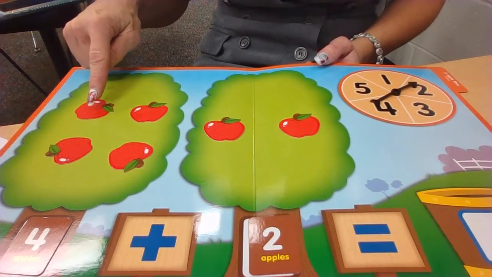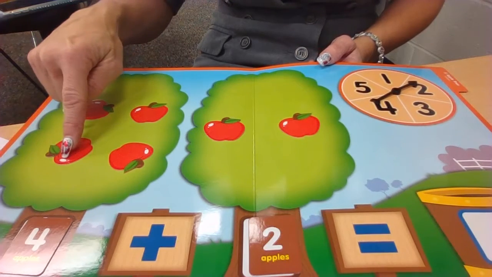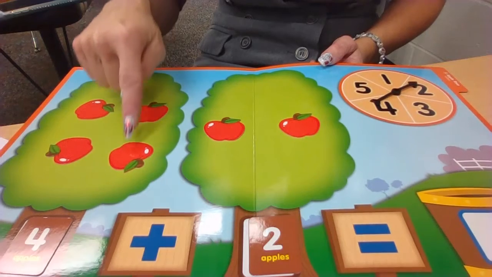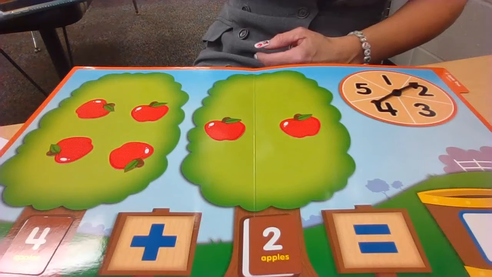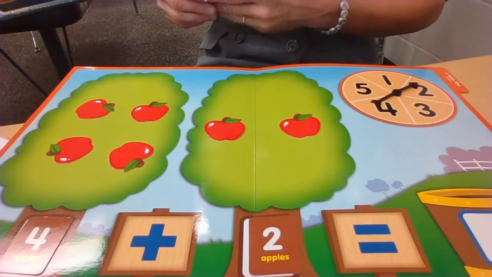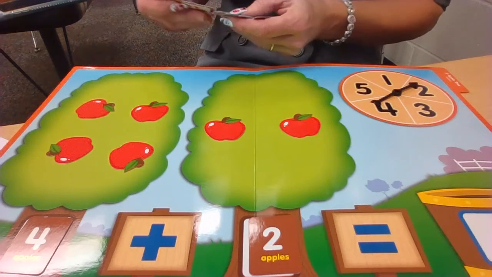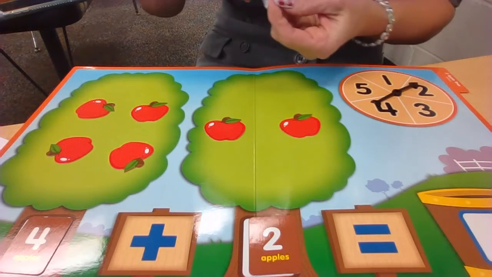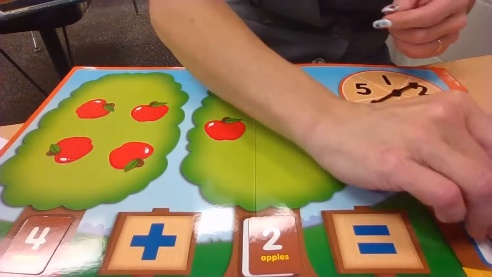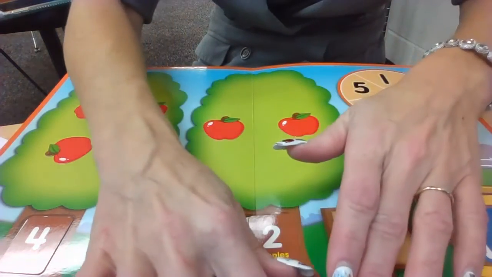All right, let's do it. 1, 2, 3, 4, 5, 6. So how many apples are there in all? All right, go ahead, tell me, Benjamin. Good, there are 6 apples in all. So I can take the number 6 and I can put it on this bucket here.